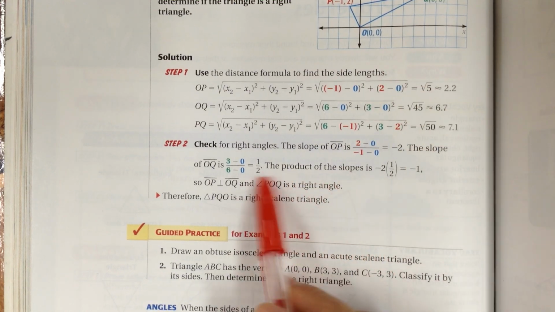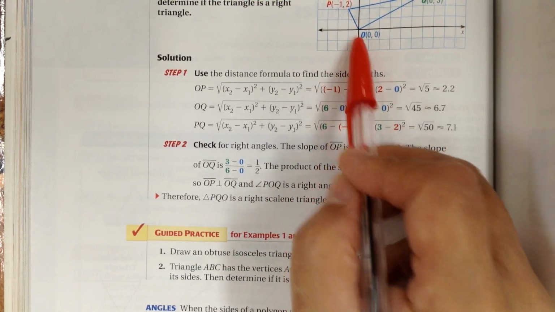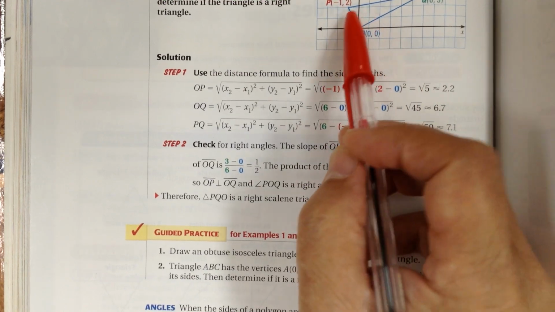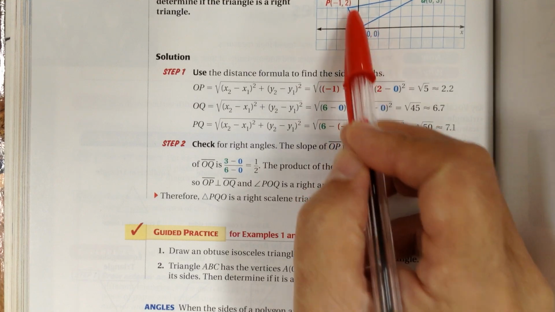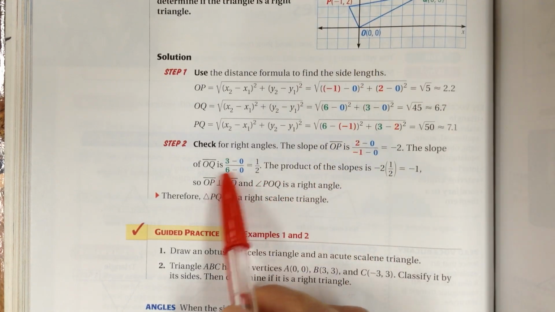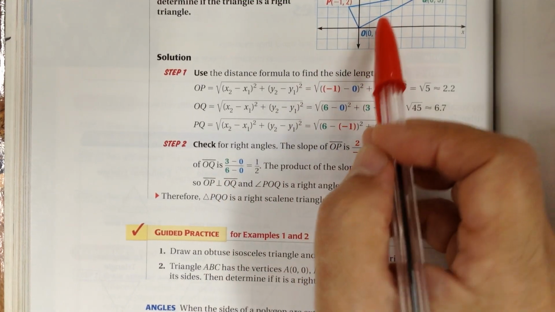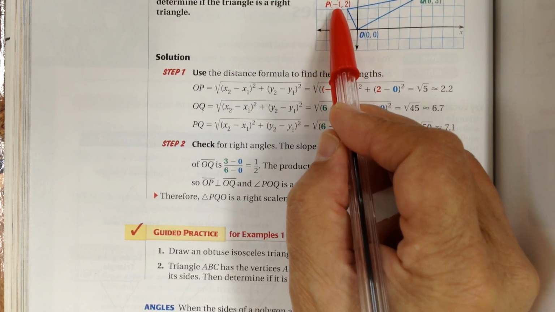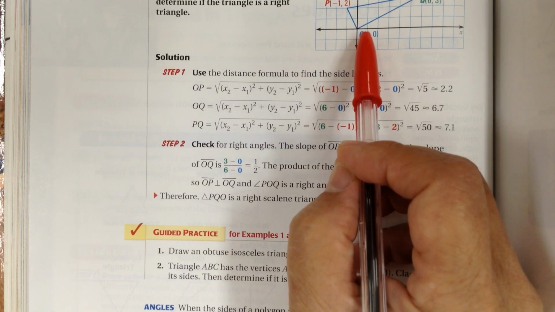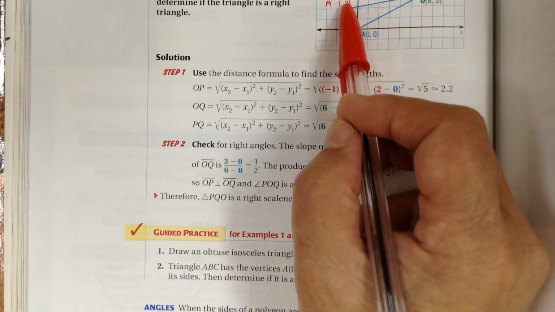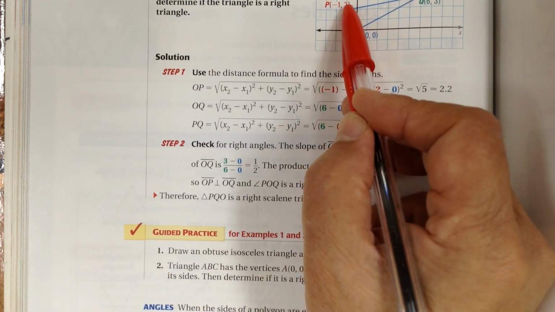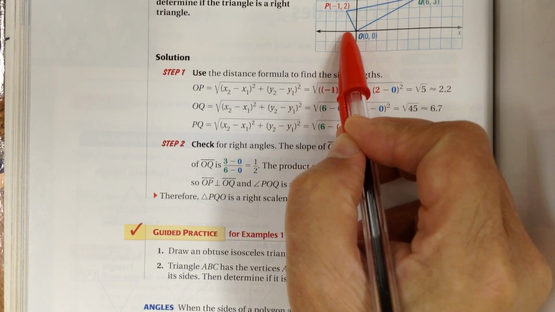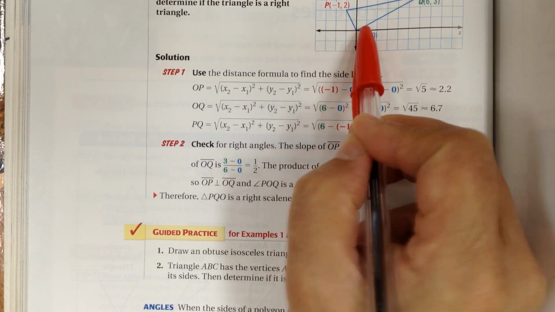Another way to check for a right triangle is by checking the slope. So the slope of this, remember slope is you start from here, go down, right? So you can use the slope formula, y2 minus y1 over x2 minus x1. Or when you have a graph, it's not easy. You just follow the path. So from here to here, you go down 2, right? So negative 2 over 1. So the slope is negative 2.